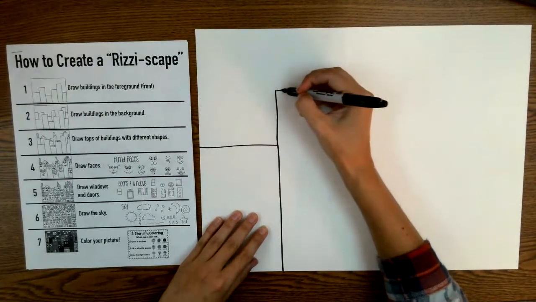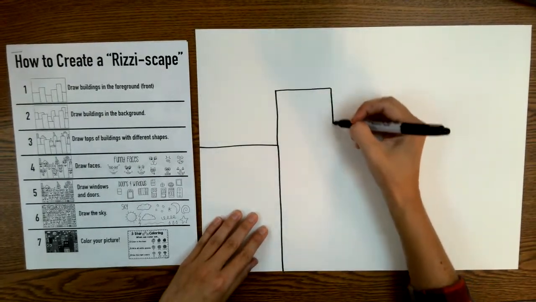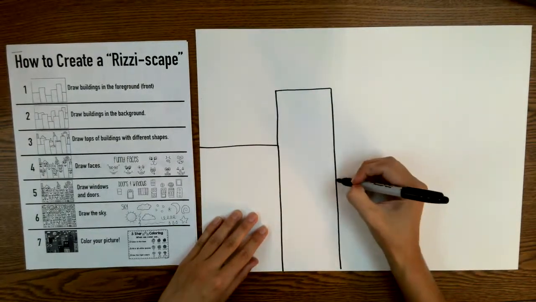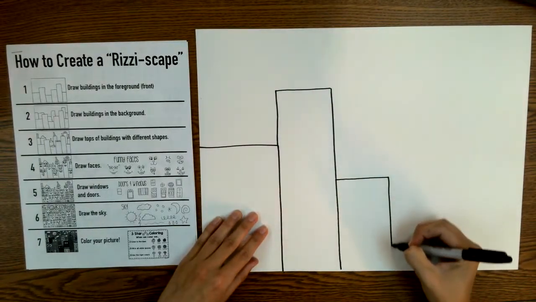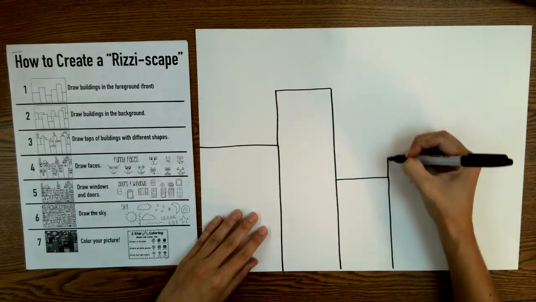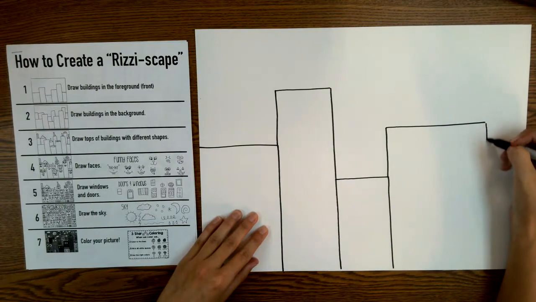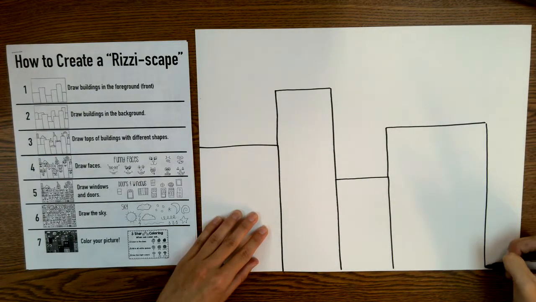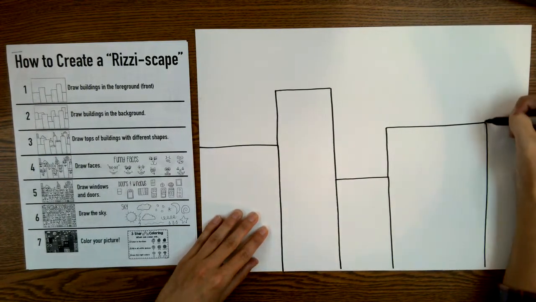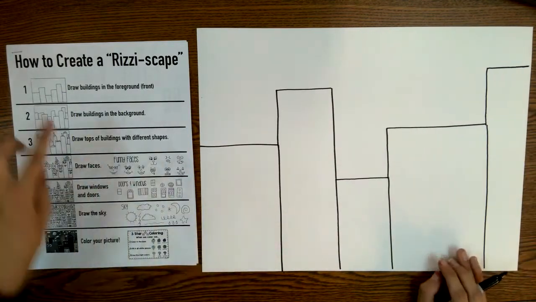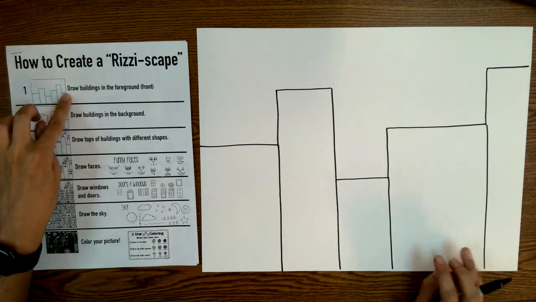So I'm going to draw some tall. Maybe I'll draw this one a little bit skinnier. Draw this one a little shorter. And I'll draw this one a little bit fatter. And I'll end with a tall one. Okay, so that is step number 1 done, drawing buildings in the front.